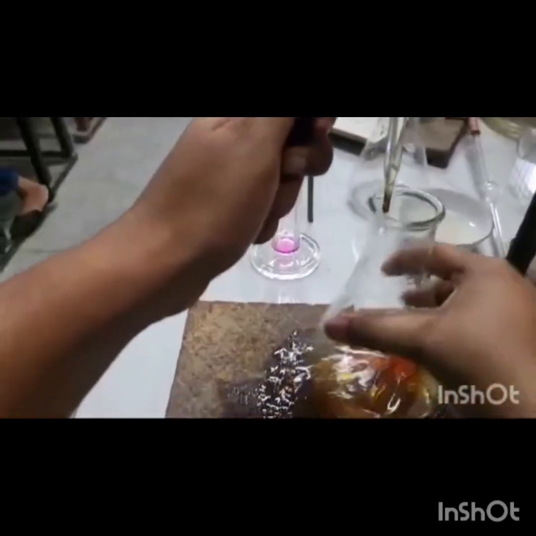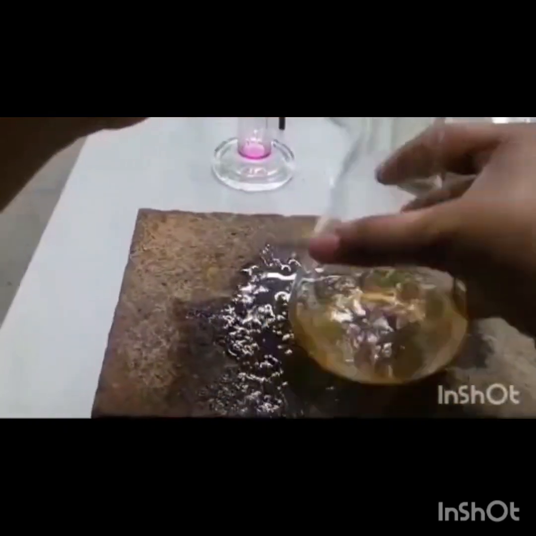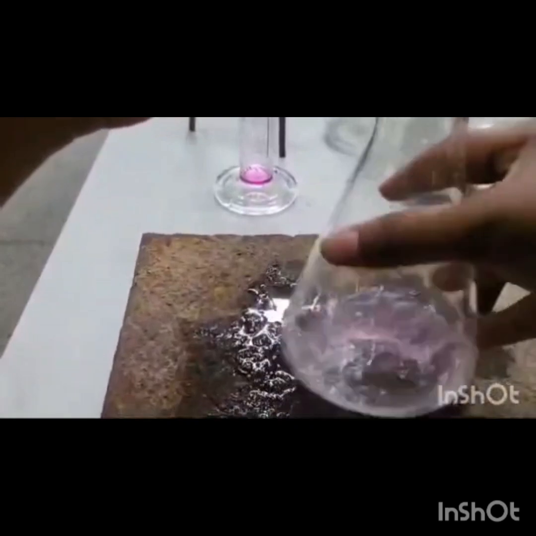Now we will titrate it till the end point comes, that is the color disappears. Now as we can clearly see the disappearance of the color of the solution, hence the end point has come.